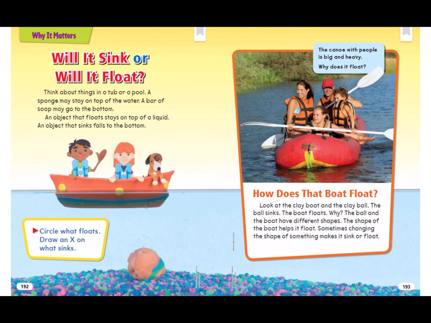Will it sink or will it float? Think about things in a tub or a pool. A sponge may stay on top of the water. A bar of soap may go to the bottom. An object that floats stays on top of the liquid. An object that sinks falls to the bottom. So, circle what floats and draw an X on what sinks. So our friends in the boat are floating and the rock sank. Uh-oh.